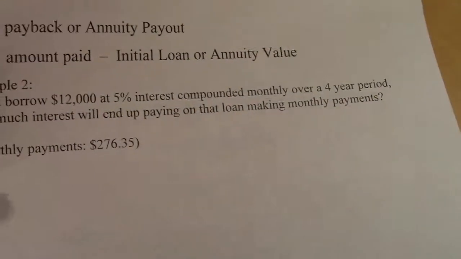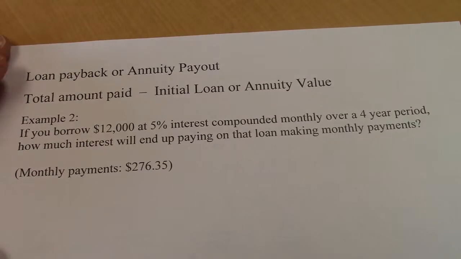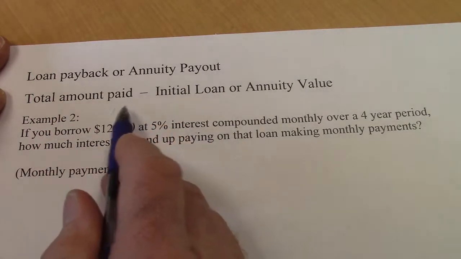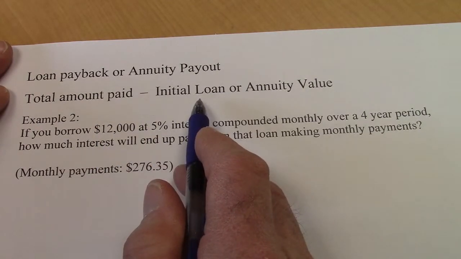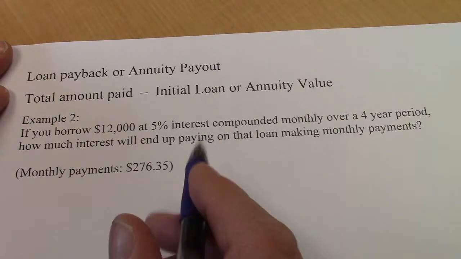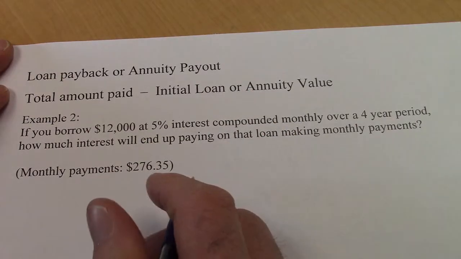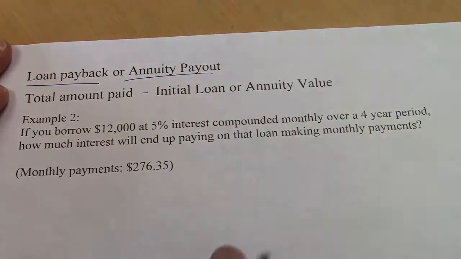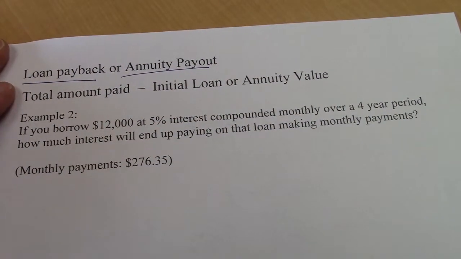So now, it's wonderful for you to be able to earn that much interest if you start investing in a retirement plan, but a lot of times you end up borrowing money. Well, those people that loan you money, they're going to make interest off of you. So here's how you find out how much interest you'd be paying if you borrowed money yourself, or how much interest you could get if you were having an annuity payback. So this is on loan payback or annuity payback, either one. They use the same formula.